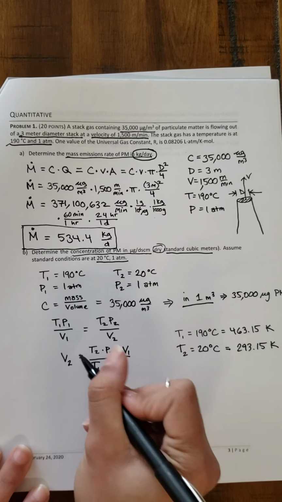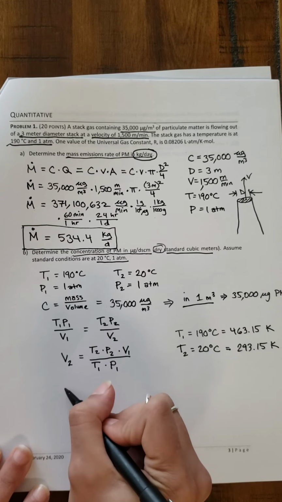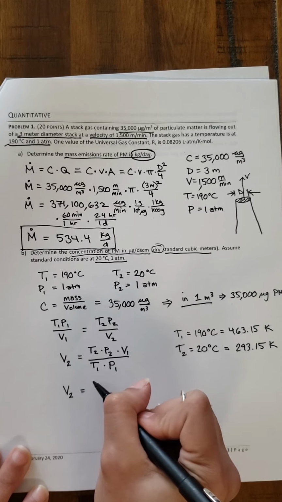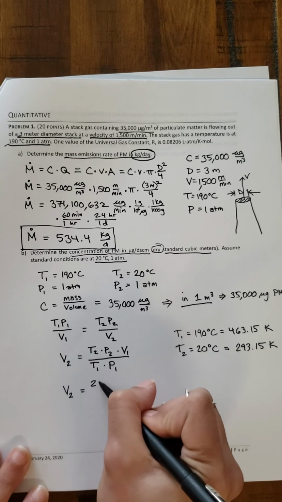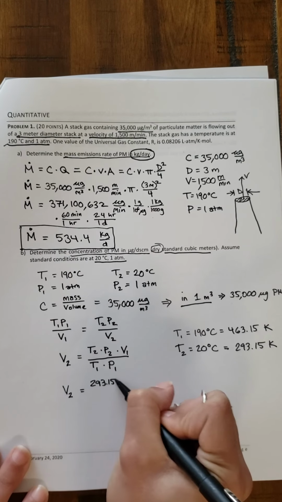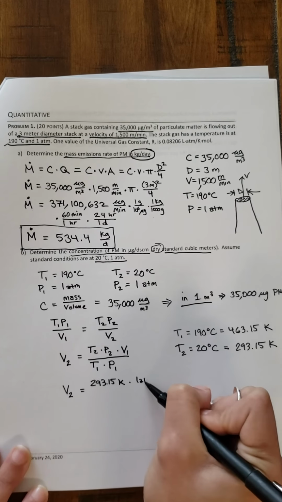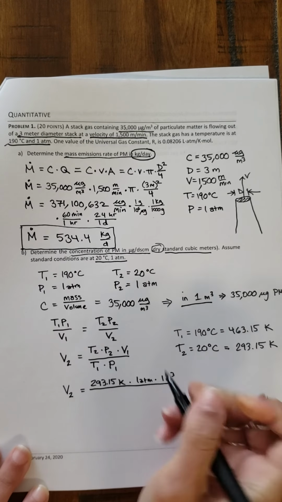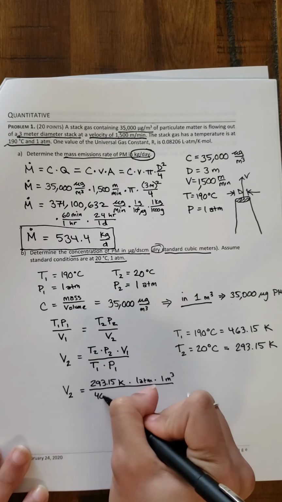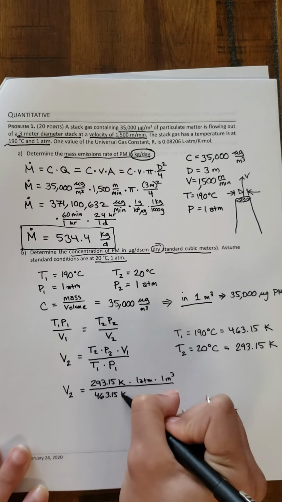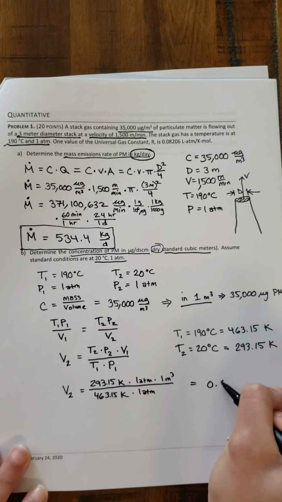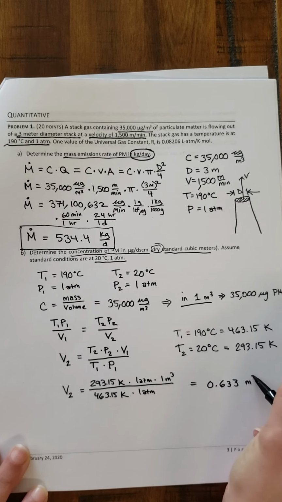And so when we put our relationships in here, we find that our volume of that 1 cubic meter would be 293.15 K times 1 atmosphere times 1 cubic meter, all of that divided by 463.15 K times 1 atmosphere. And here we should get 0.633 cubic meters.